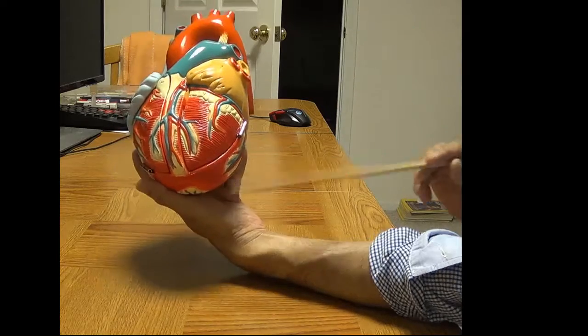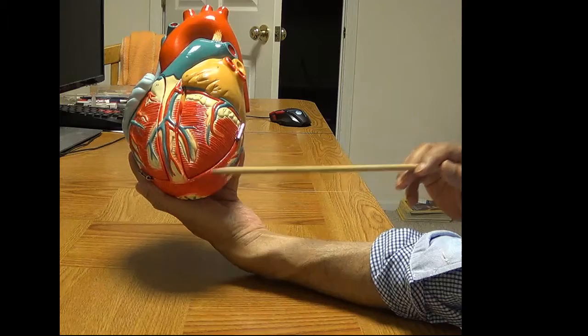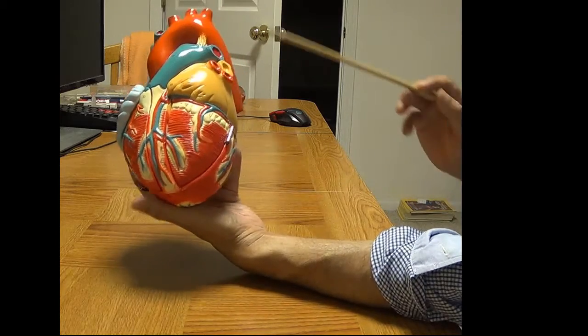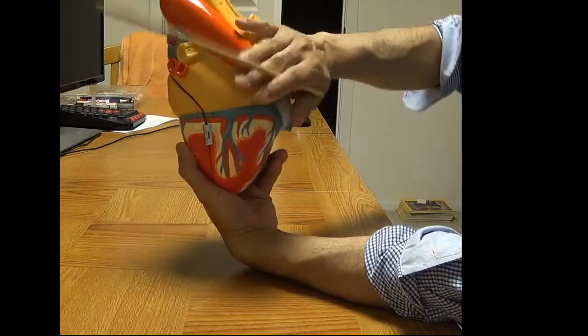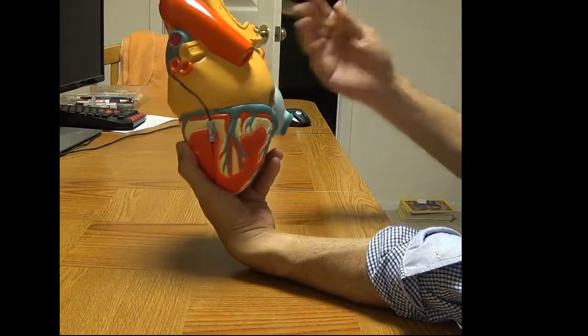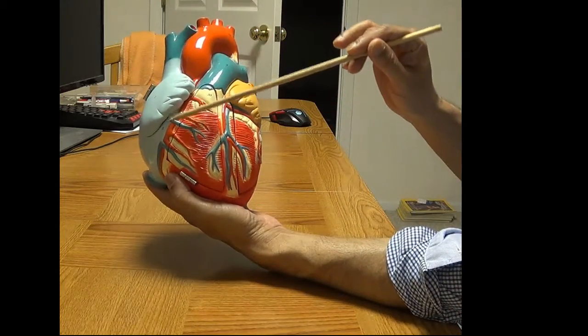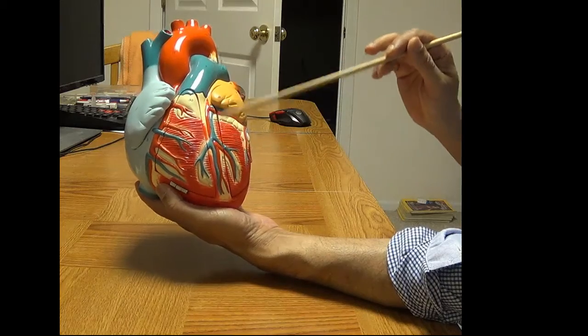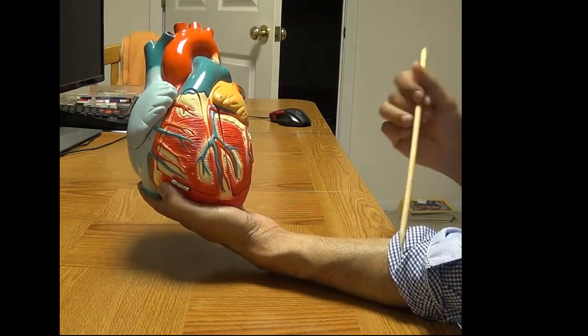Okay, so this pointed part is called the apex of the heart, and this is the base of the heart. Posterior surface of the heart is the base of the heart. And also in the wall of the heart, you see you have the arteries and veins to supply blood to the wall of the heart.